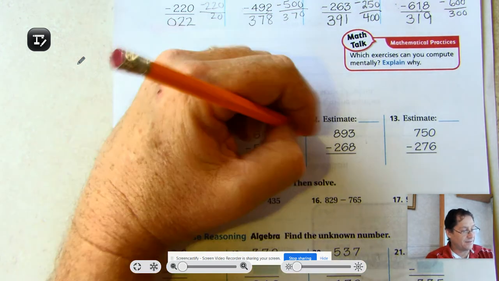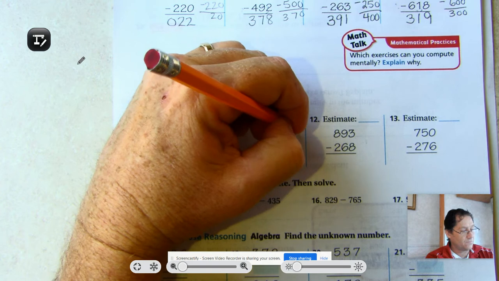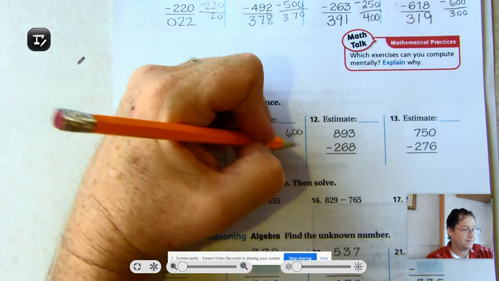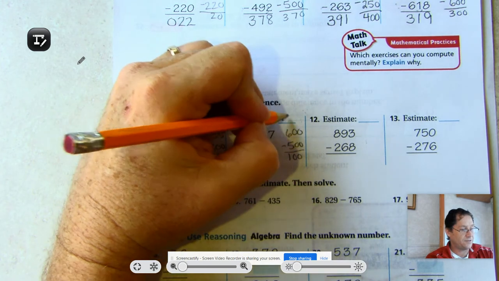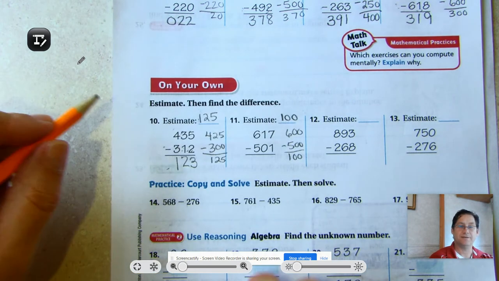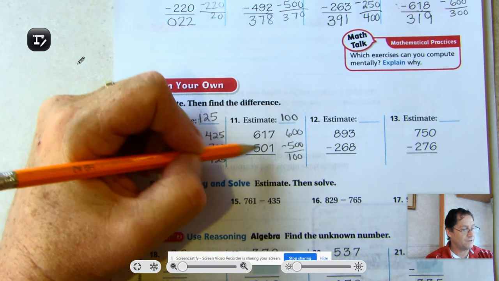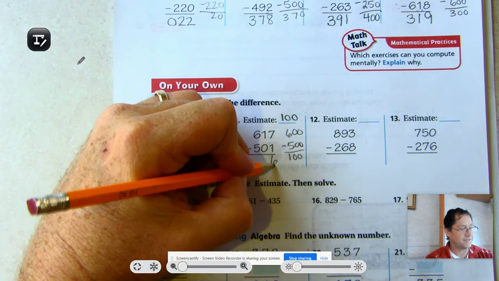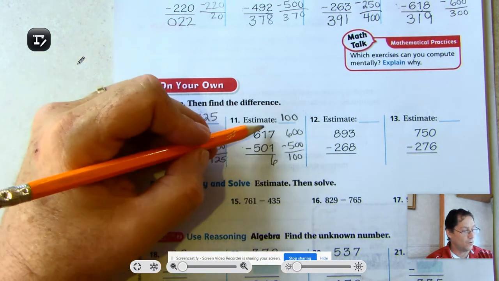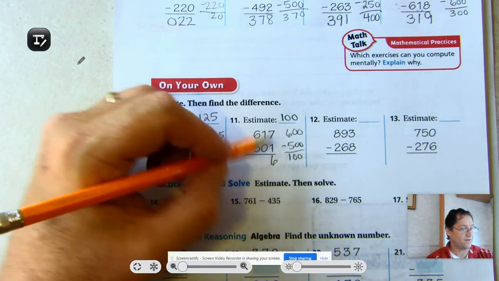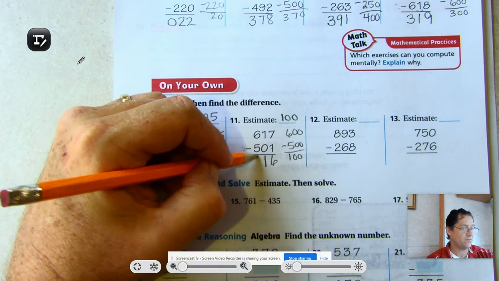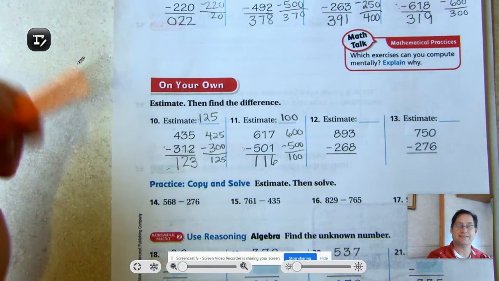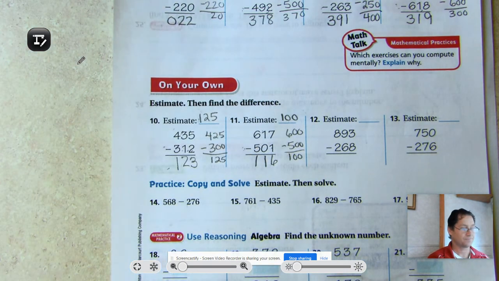Okay, number 11. We can go 600, take away 500. We're expecting an answer somewhere around 100. 7 ones, take away 1 one, 6 ones. 10 tens, take away no tens. 1 is greater than 0, so 110. And 600, take away 500, 100. 116 is close to 100.